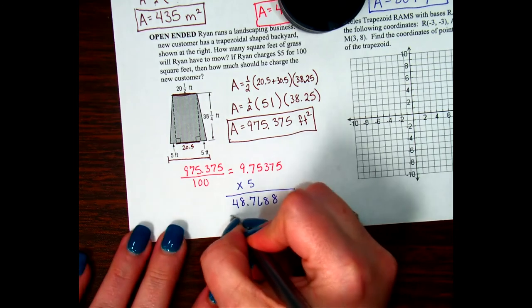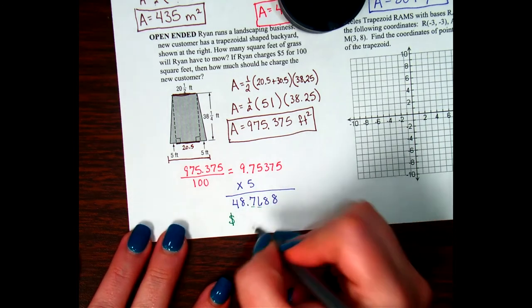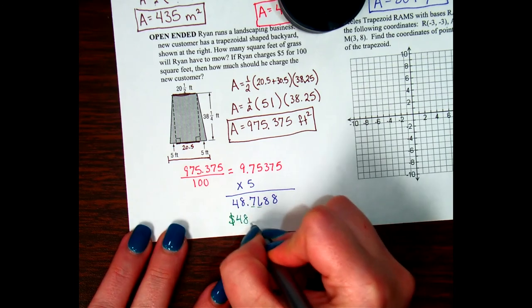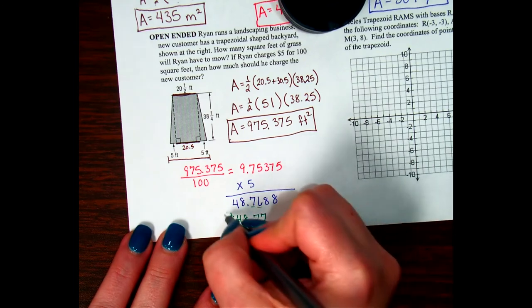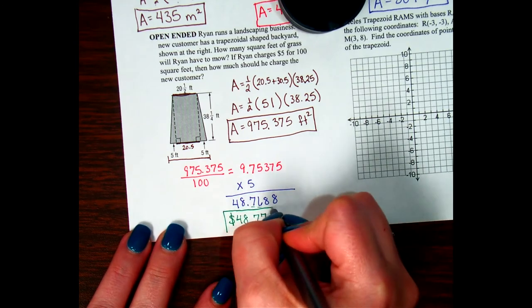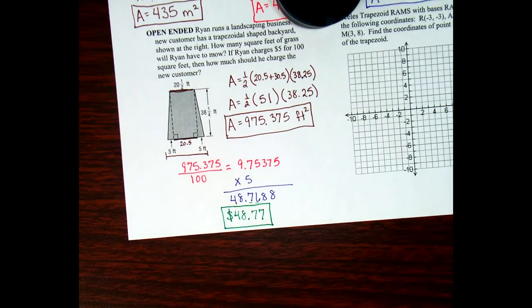Okay, so as money, we're going to round it to 2 decimal places, so $48.77. Okay, and then just hope that that guy gives you a tip, right? Doesn't just round you up to 50 and be like, keep the change. Okay, so he should be charging $48.77 to mow this trapezoidal backyard.